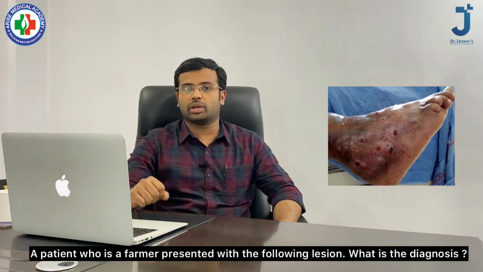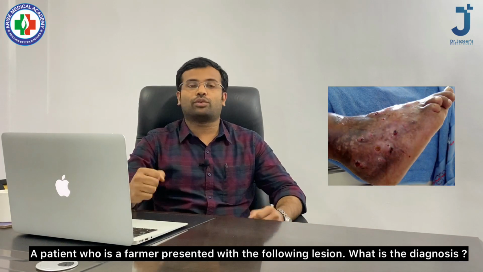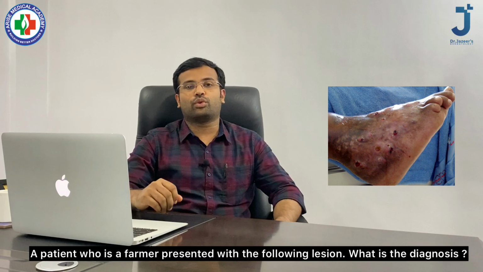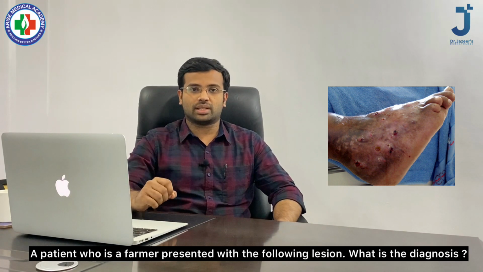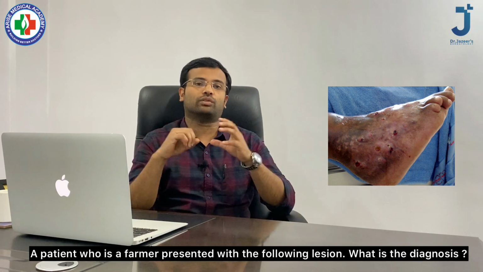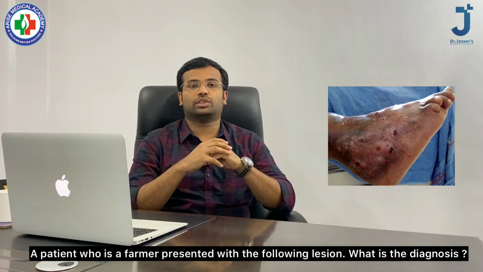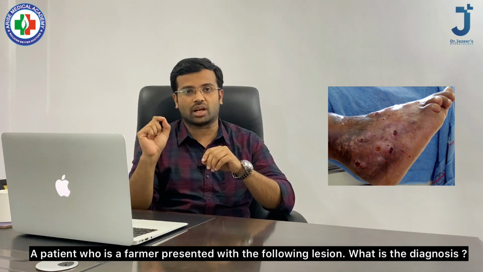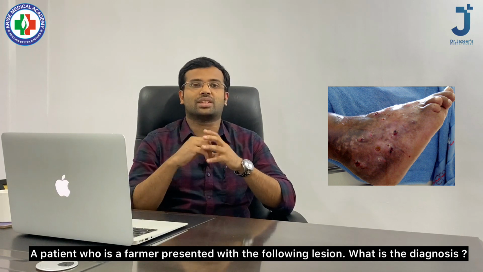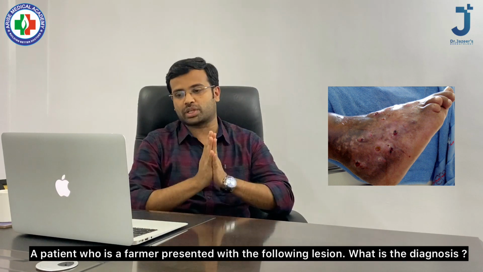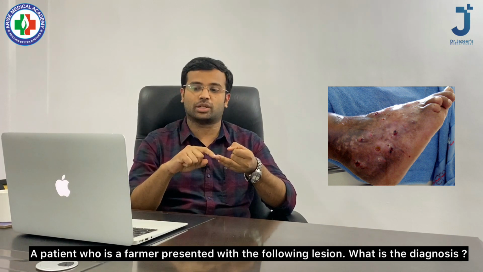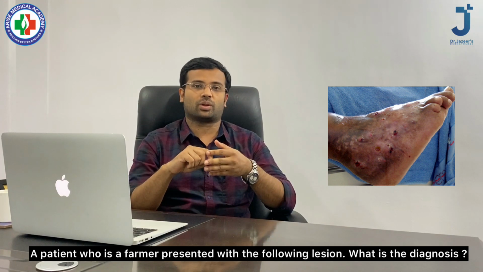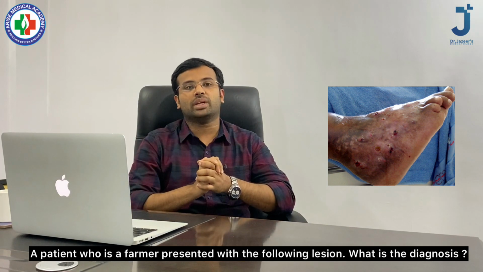The second question says that a patient who is a farmer by profession comes to you with the following lesion. You can see the foot of the patient is given, and if you closely examine this image, you can see that there is a swelling of the foot. Along with the swelling, you can see multiple discharging sinuses. So which disease comes to your mind? Among all the options like deep fungal infections such as chromoblastomycosis, mycetoma, sporotrichosis, the single best answer would be mycetoma.